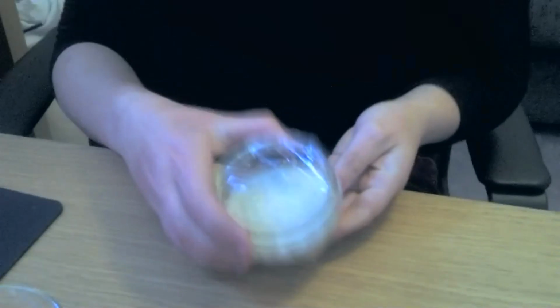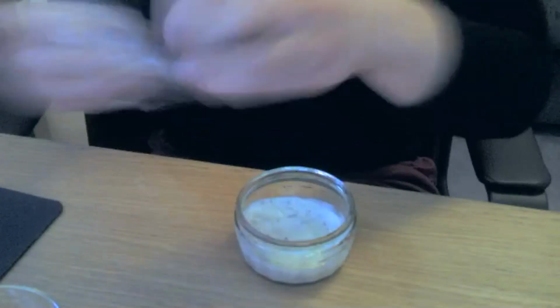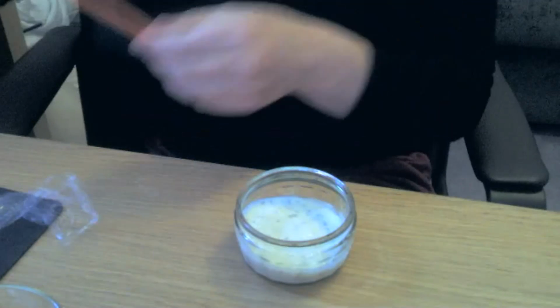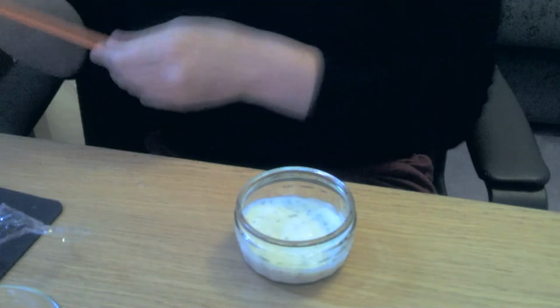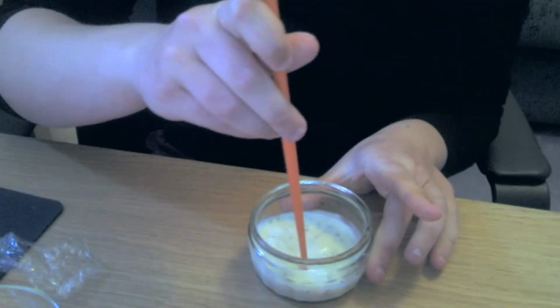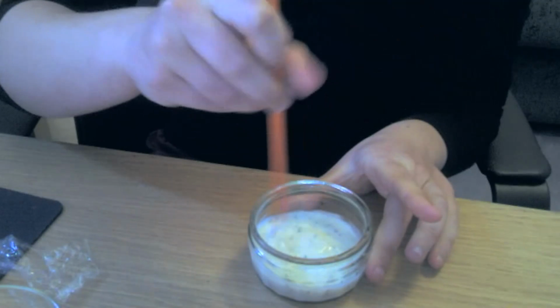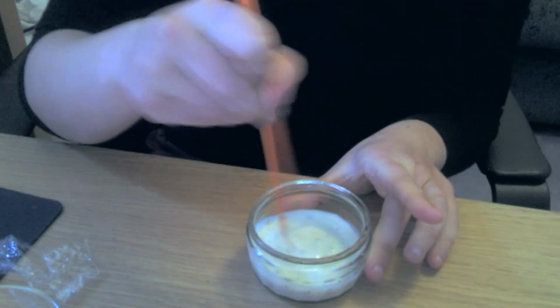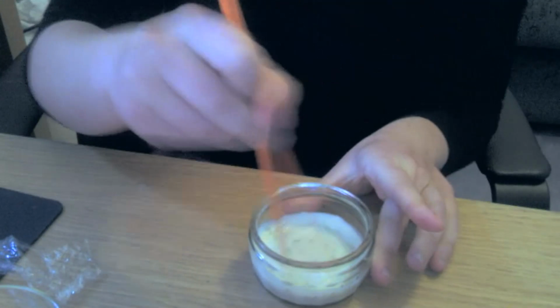So this is a garlic mayo. I just wipe off the spatula. Until a certain force it won't flow, but I'm applying enough force that it can flow anyway.